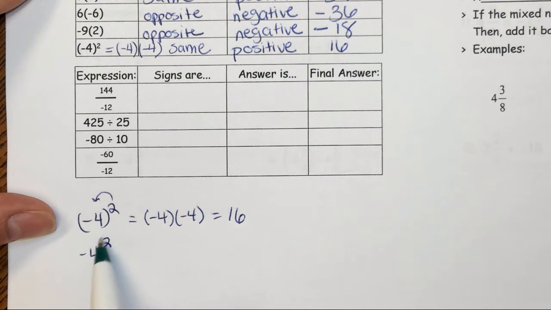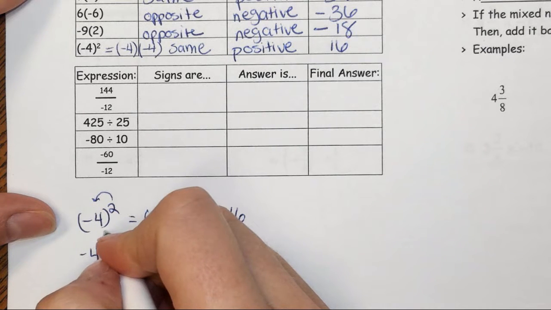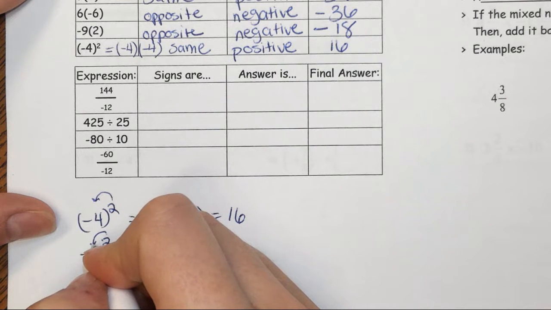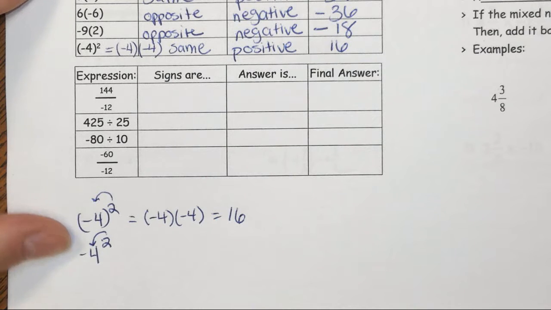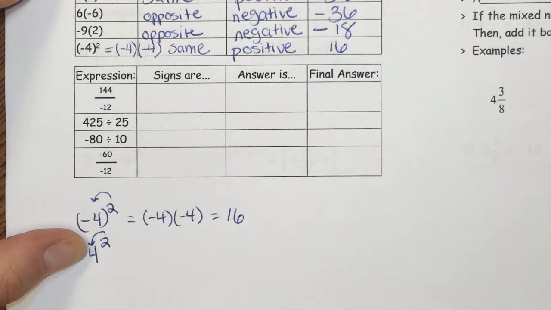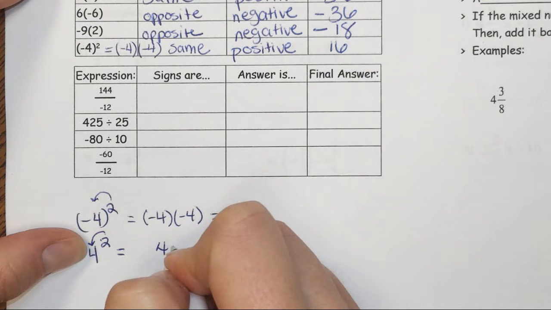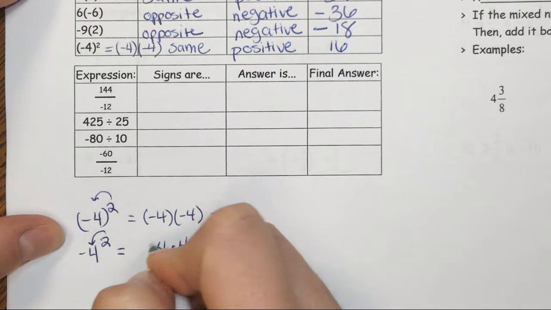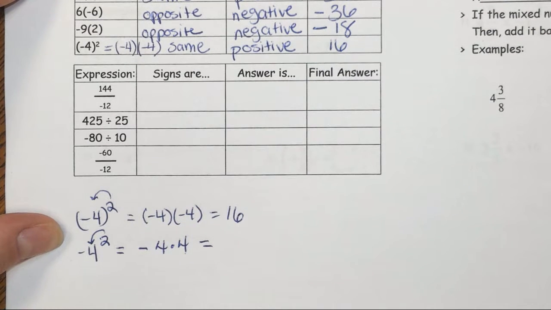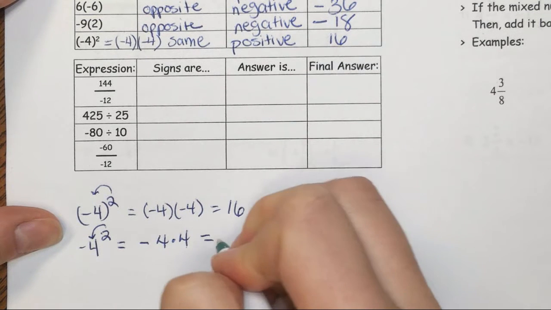When I see negative 4 squared without the parentheses, the exponent can only see directly in front of it. So it's not seeing the negative sign out in front. So this is 4 times 4 with the negative sign out in front, meaning that my answer is negative 16.